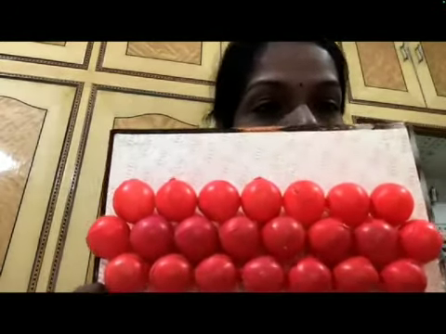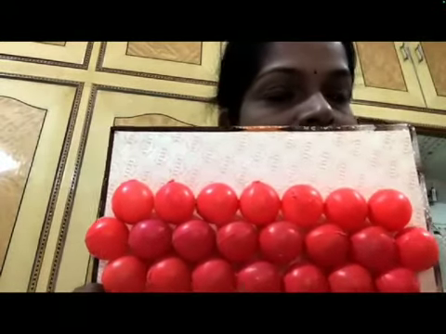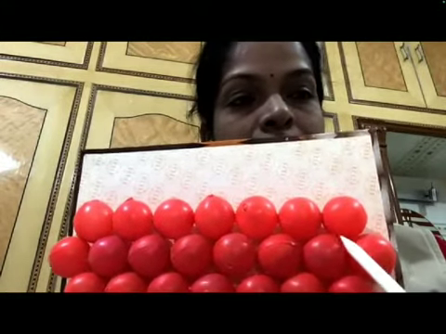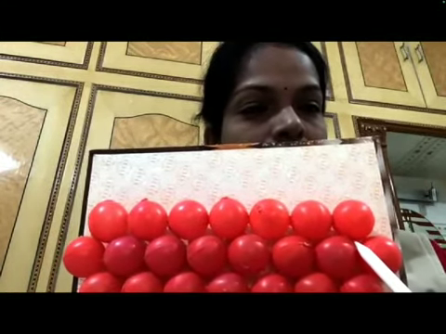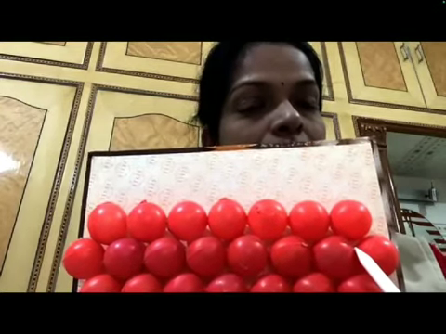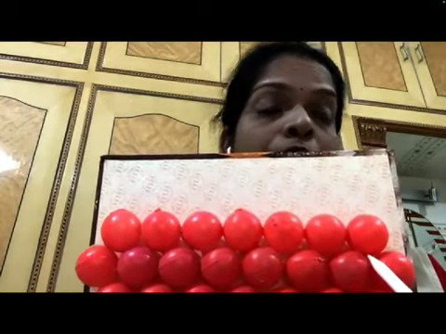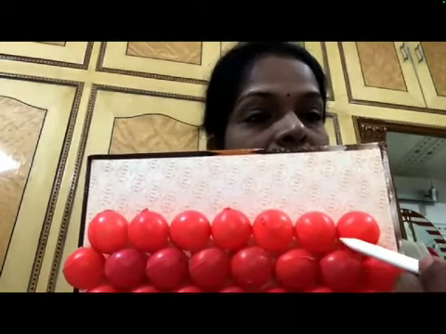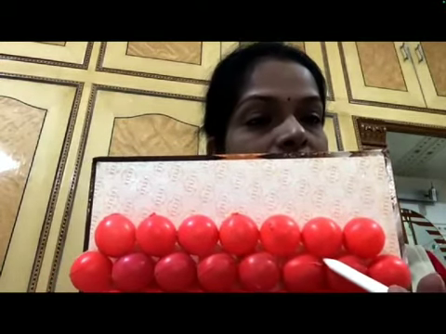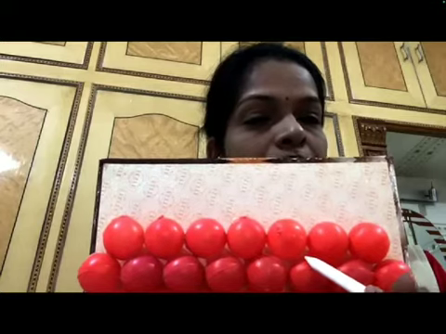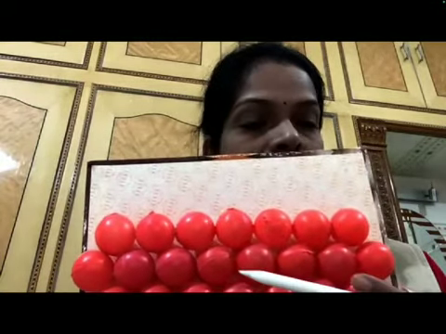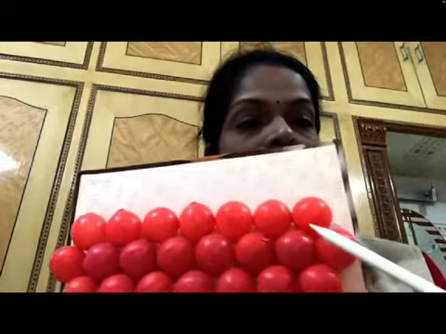In this packing, you see the gaps here, a triangular shape gap. For that gap, in chemistry, we call it a void, V-O-I-D. This is a triangular void. So, only one type of void is there, triangular voids.